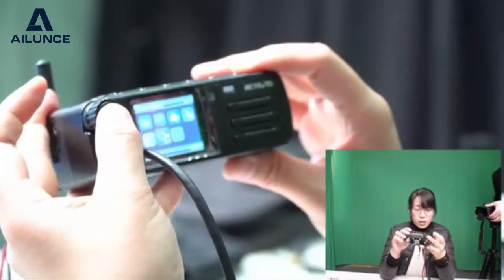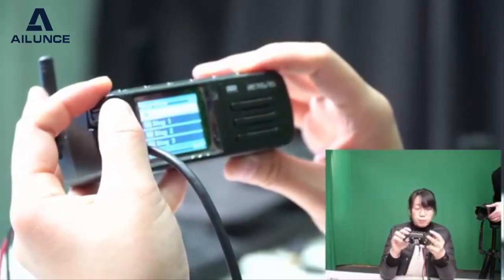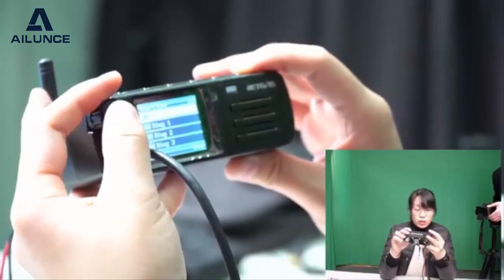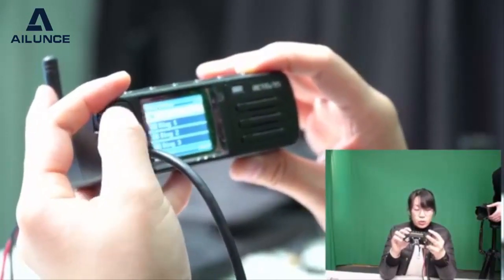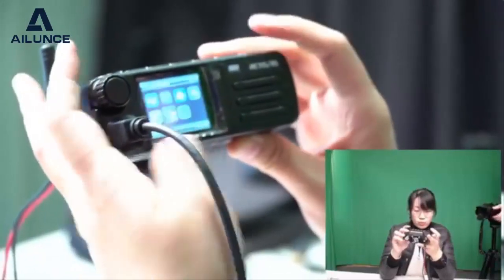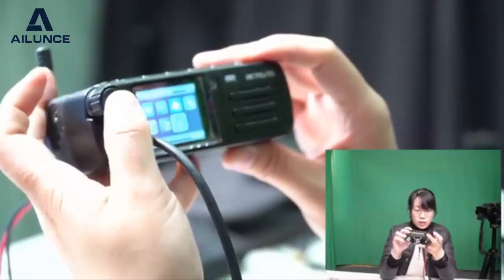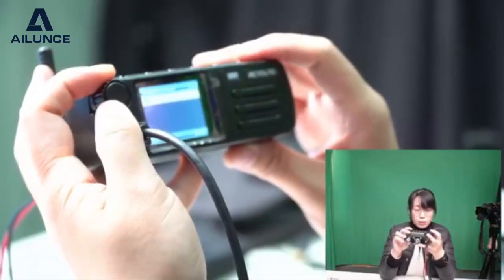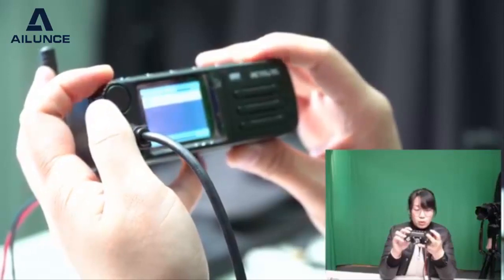And this is the alert tone. When someone manually dials it, you can hear a alert tone. You can change this tone. And next is the power on tone, if you want to hear a tone when powering on the radio.